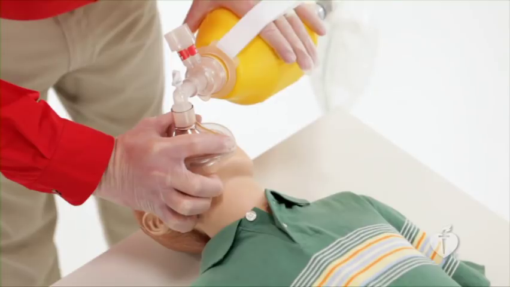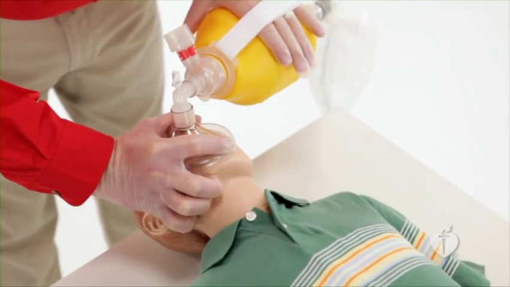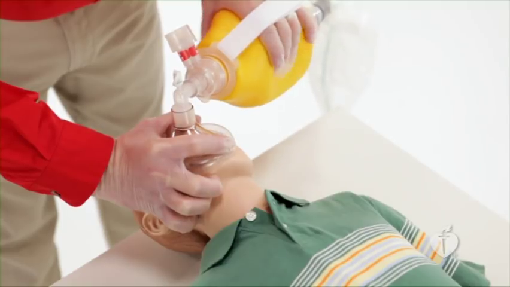rescue breathing, ventilations without compressions. For infants and children, give 1 breath every 3 to 5 seconds. That's about 12 to 20 breaths per minute.